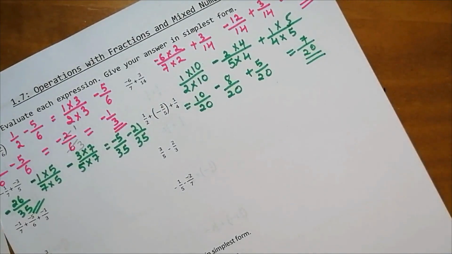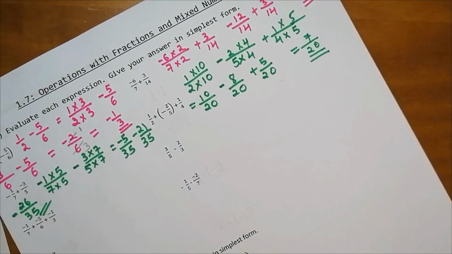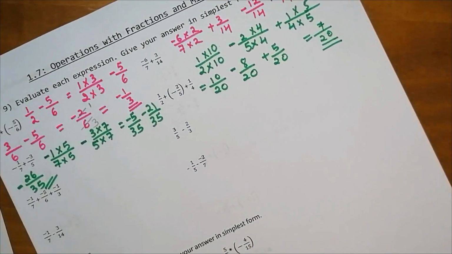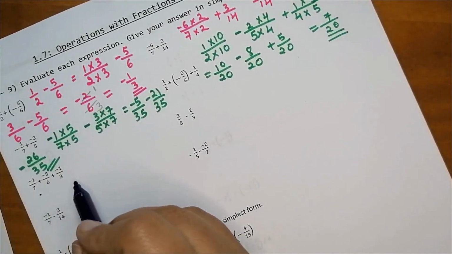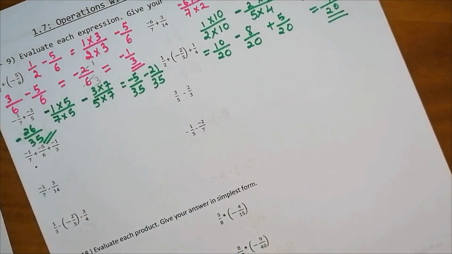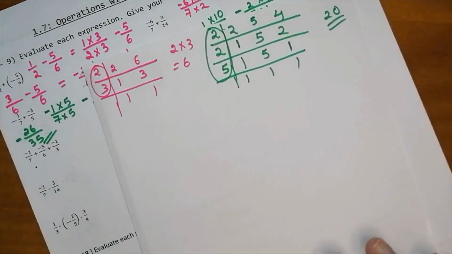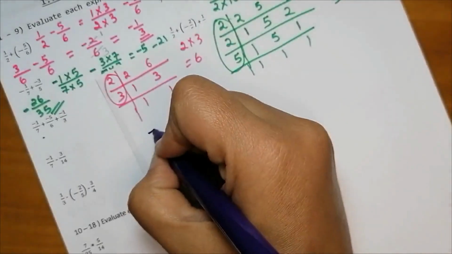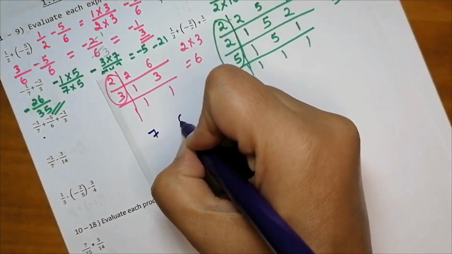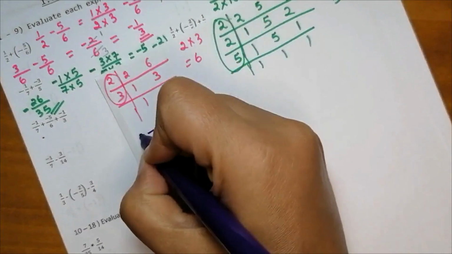Yes, I hope this is clear. I'm not too fast for you. You're understanding what we are doing here. Okay, so we go to the next one. This. So 7, 6, and 3 over here, right? So let's do the prime factorization here and get our LCM. So we write 7, we write 6, and we write 3.